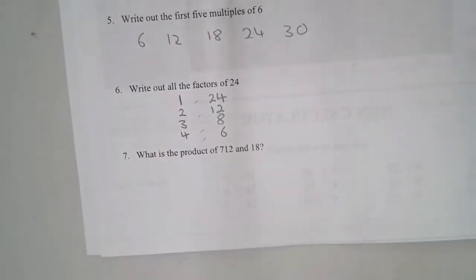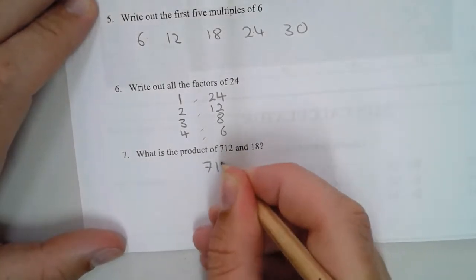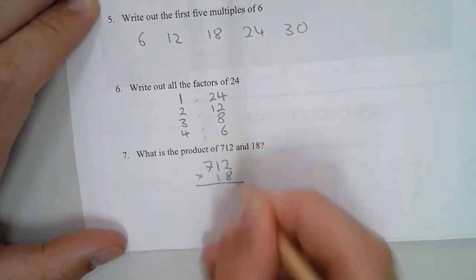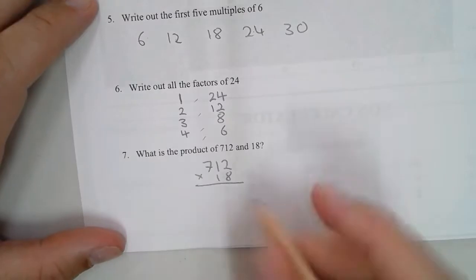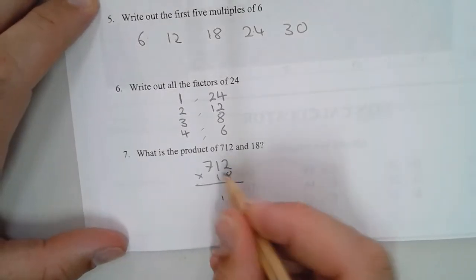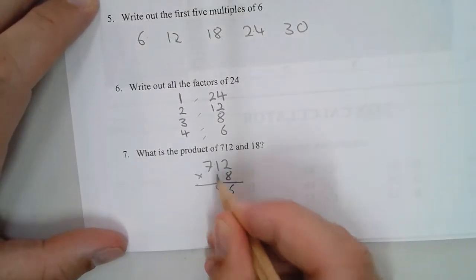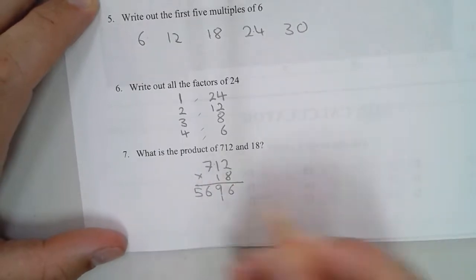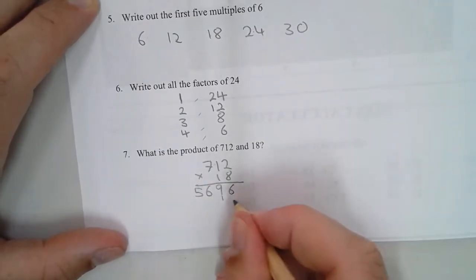What is the product of 712 and 18? Product means multiply, so we have to do long multiplication. No shortcuts here. 2 times 8 is 16. 1 times 8 is 8, plus the 1 is 9. 7 times 8 is 56. Now we're multiplying by tens, so we add in our 0.